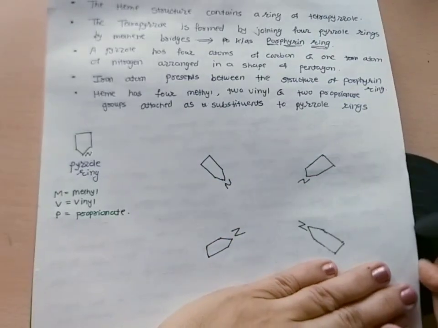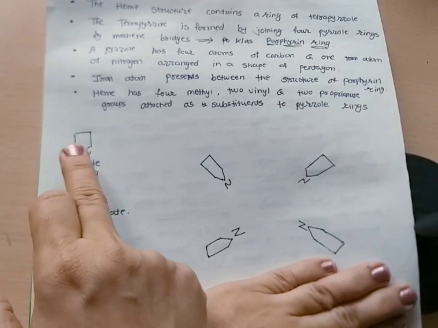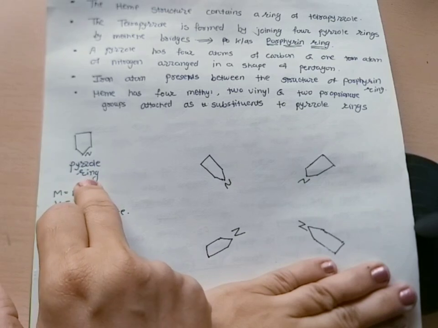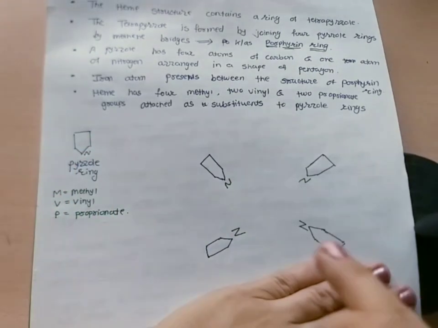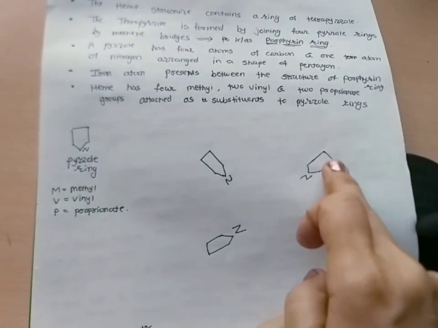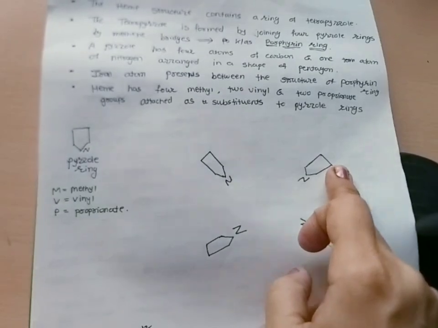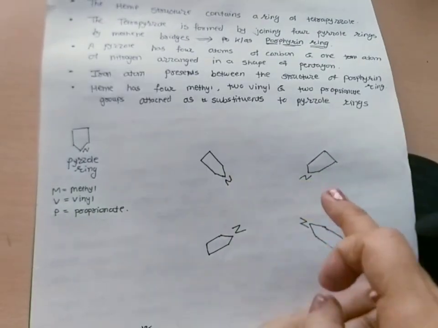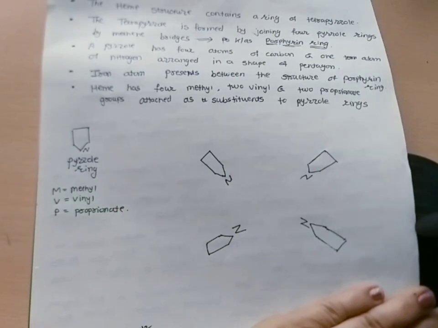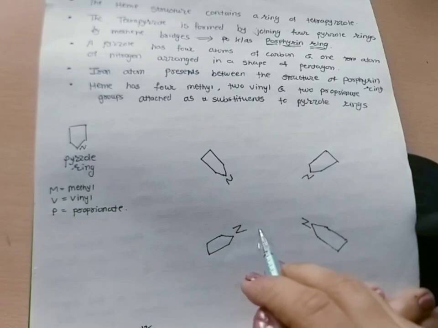So let's see first what one pyrrole is. One pyrrole has 5 atoms, 4 carbon and 1 nitrogen, all arranged in the shape of a pentagon. That makes one pyrrole ring. Heme has 4 pyrrole rings. These are the 4 pyrrole rings, and where we have not written anything, those are carbon atoms, with 1 nitrogen in each ring. Now let us draw this structure one by one. We just saw that all these 4 rings are joined to each other by methane bridges.